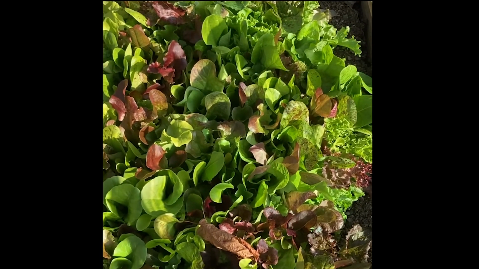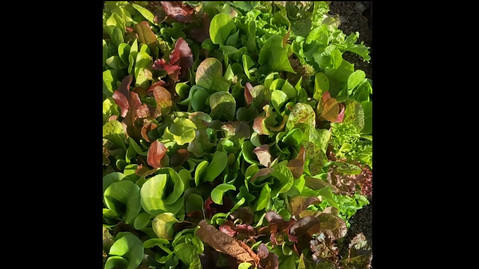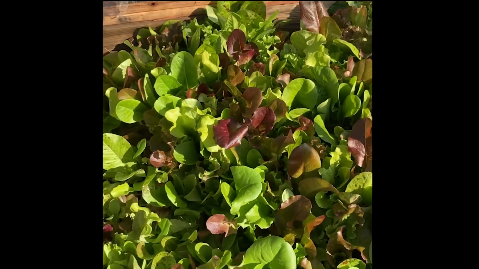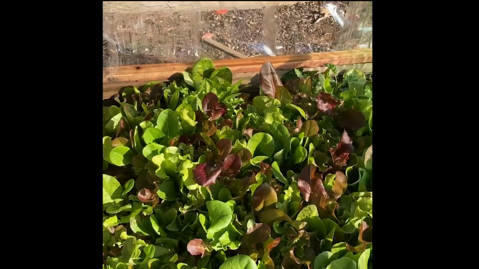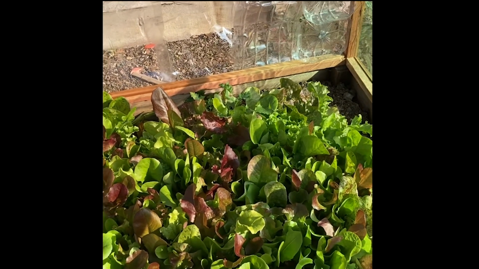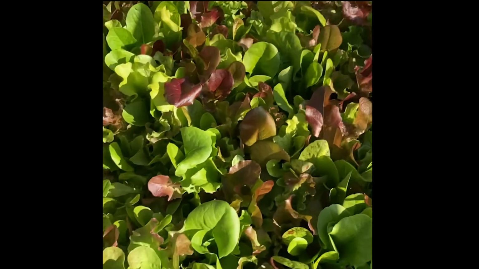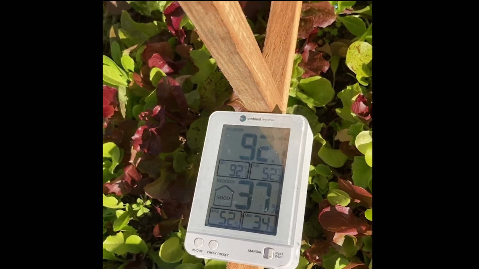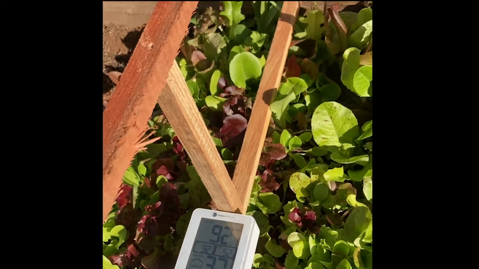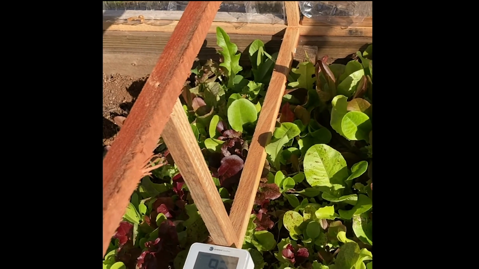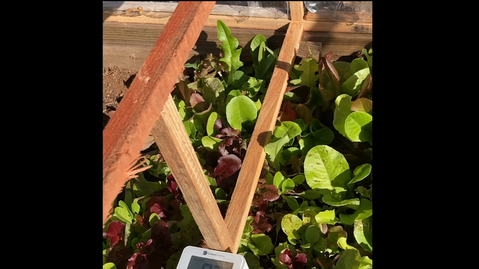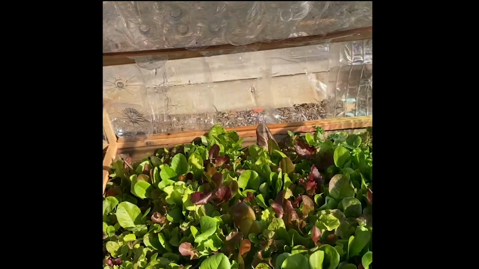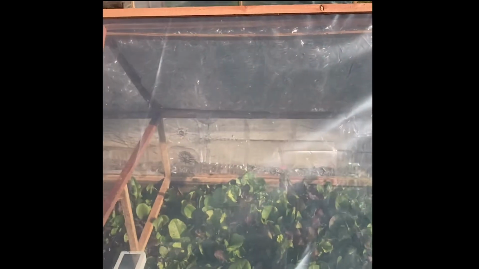Oh. These are my little lettuces that are going to be part of the Thanksgiving dinner tonight. Outside right now, outside of the greenhouse, it's about 65 degrees. And as you can see, inside the greenhouse is about 92 degrees, which is a huge difference, especially in the winter when you're trying to grow all kinds of crops. Thank you for taking this tour with me.